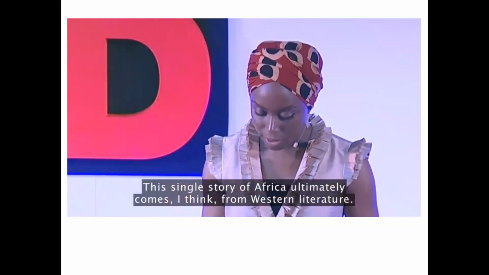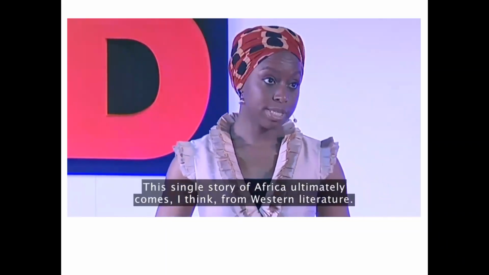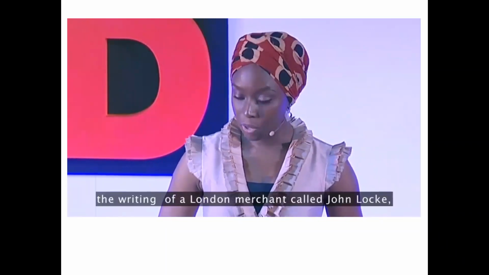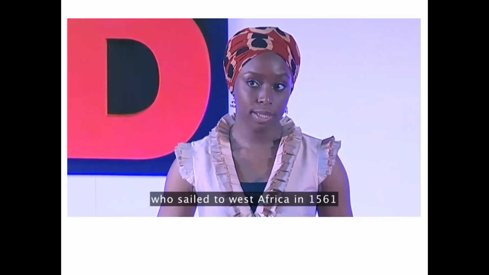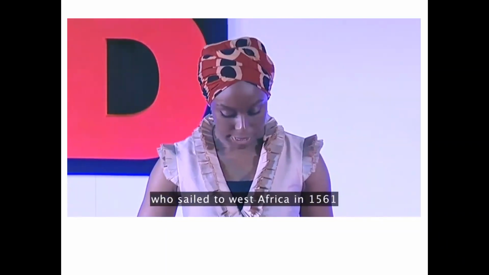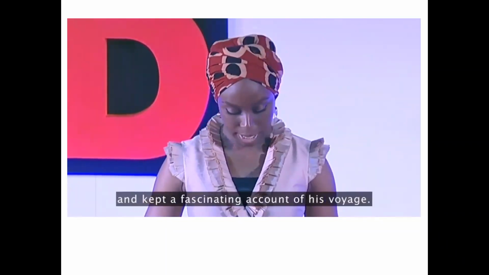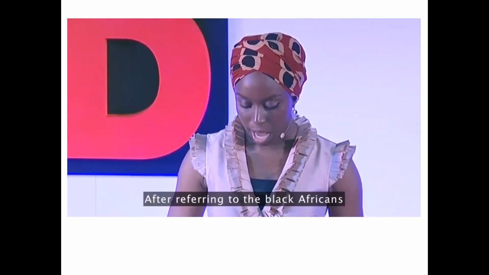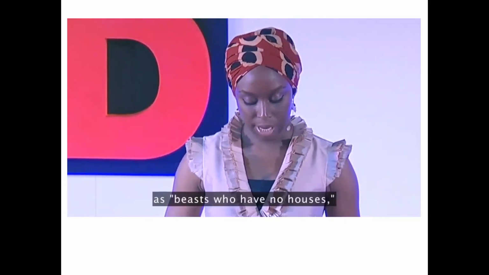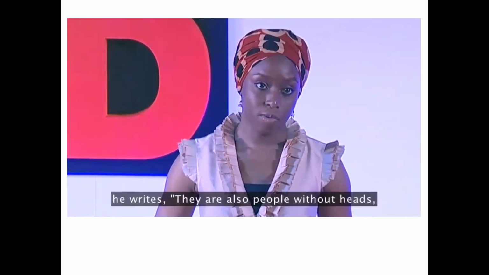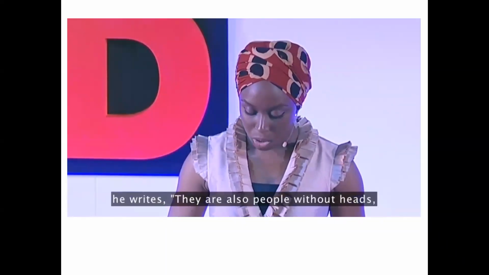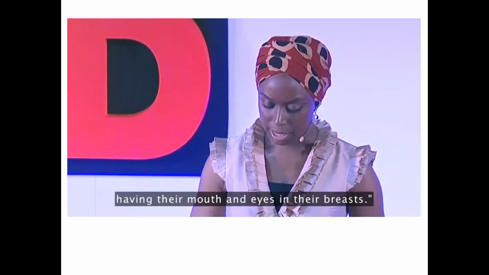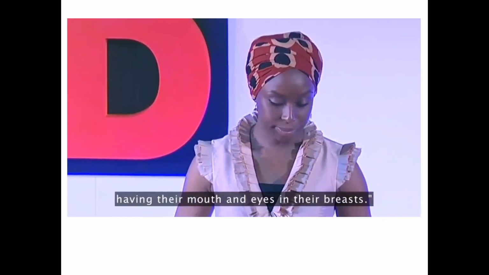This single story of Africa ultimately comes, I think, from Western literature. Now, here's a quote from the writing of a London merchant called John Locke, who sailed to West Africa in 1561 and kept a fascinating account of his voyage. After referring to the Black Africans as beasts who have no houses, he writes, "They are also people without heads, having their mouths and eyes in their breasts."